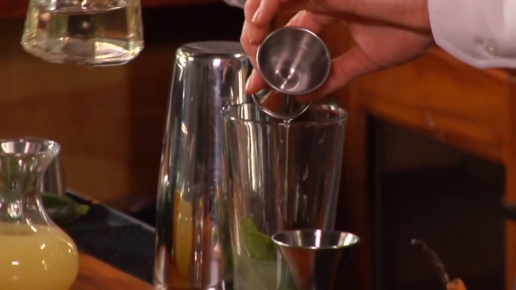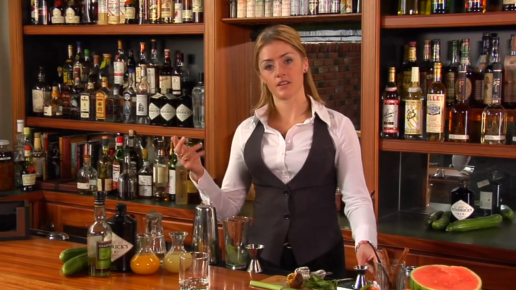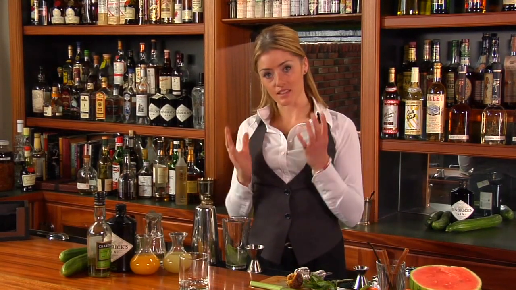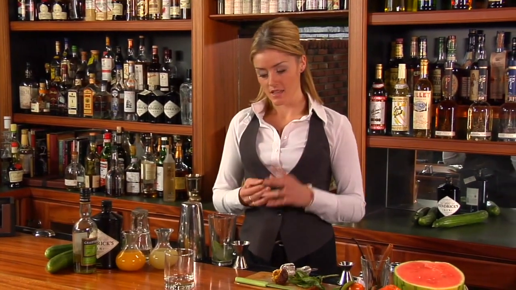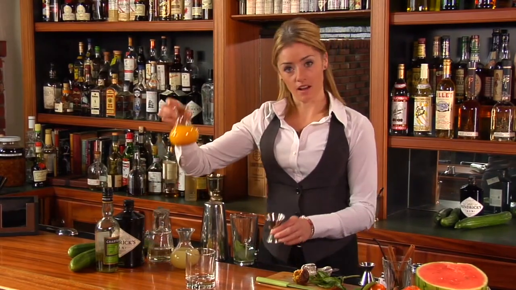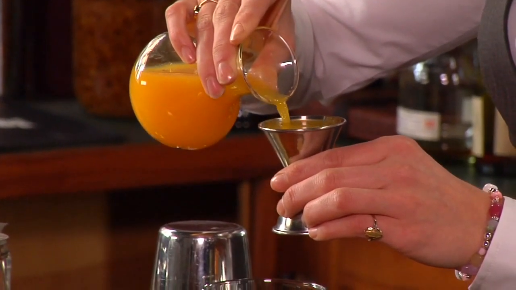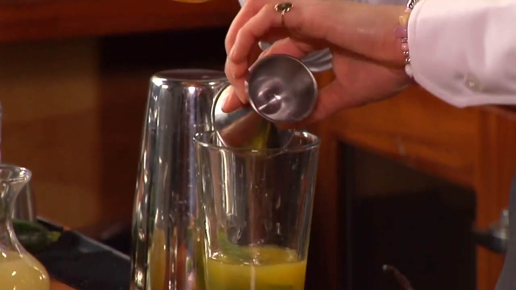So let's just readdress where we are. We've got base spirit, lime, sugar, and herb. Pretty much like the mojito template, but we've already switched in Hendrick's gin, and we've switched in basil instead of mint. So we've got a twist on a classic. But I'm not going to stop there. What I'm now going to do is add in a flavor. I'm going to add in some passion fruit juice. 1.5 ounces of passion fruit juice. And I'll show you what a passion fruit looks like in just a second.